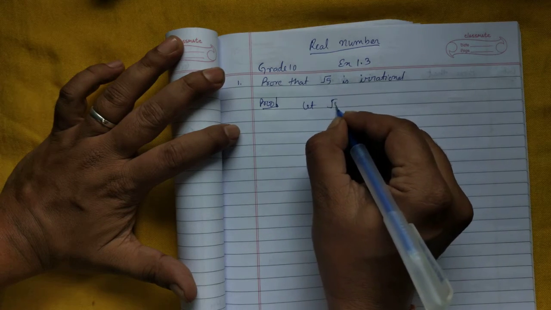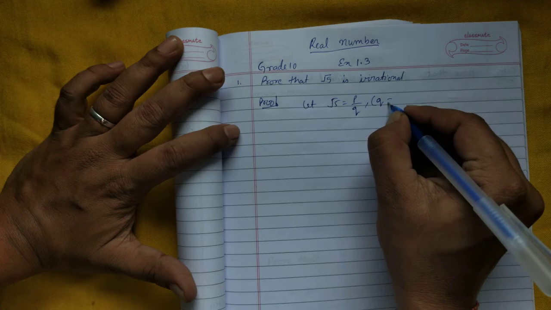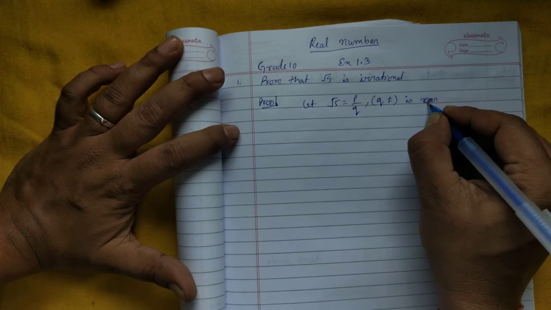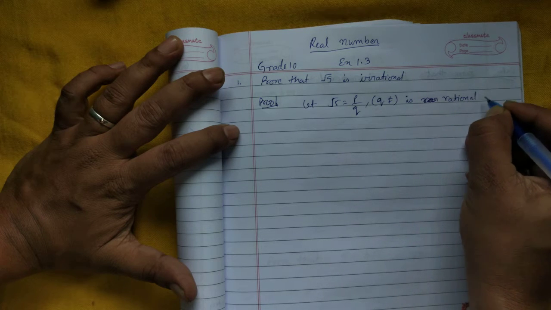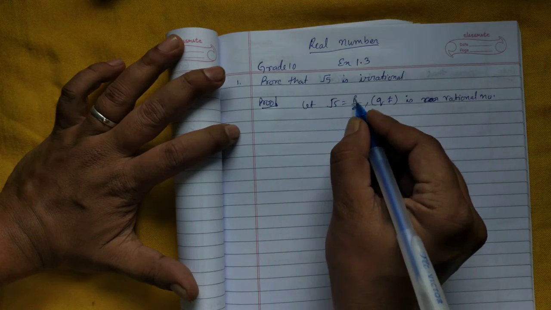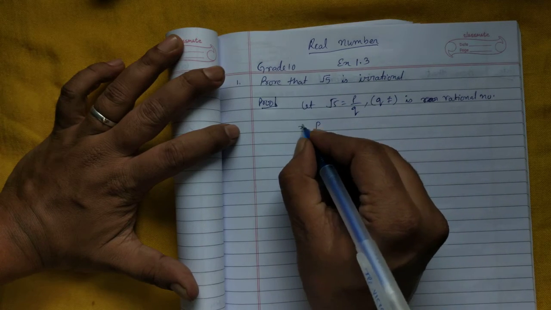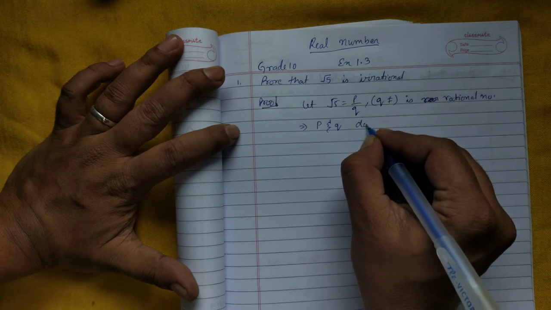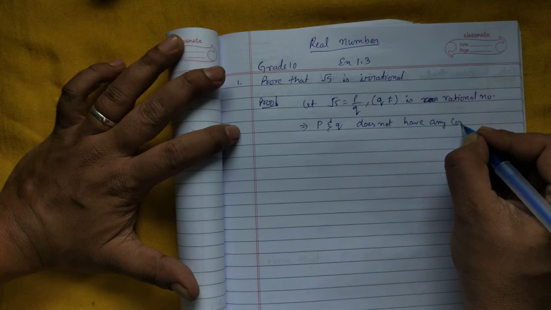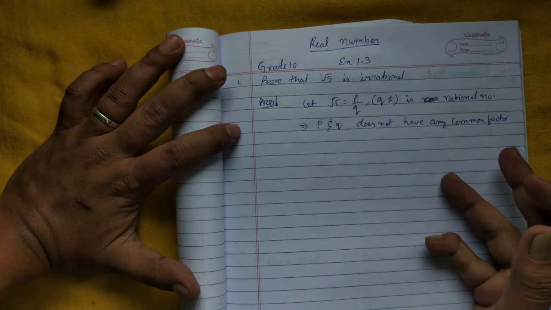Let root 5 equal p by q, q not equal to 0, be a rational number. We'll consider it's a rational number. If it is a rational number, that means p and q do not have any common factor. They are co-prime. We can say p and q do not have any common factor. You can use this term, or you can say p and q are co-prime.